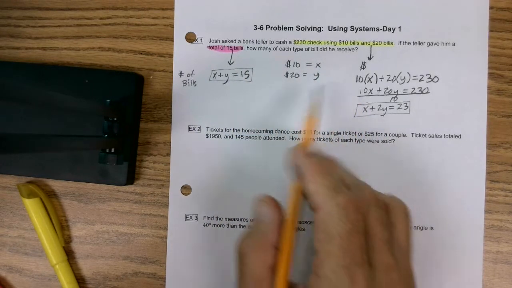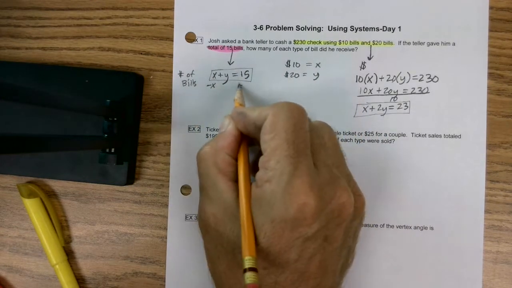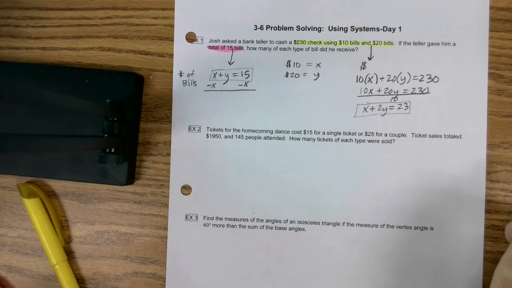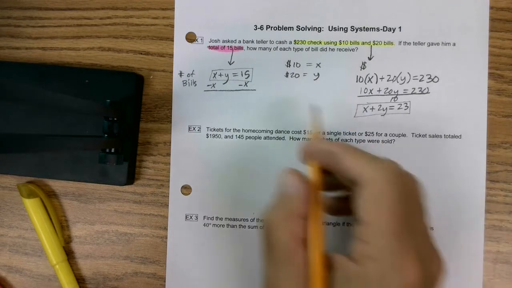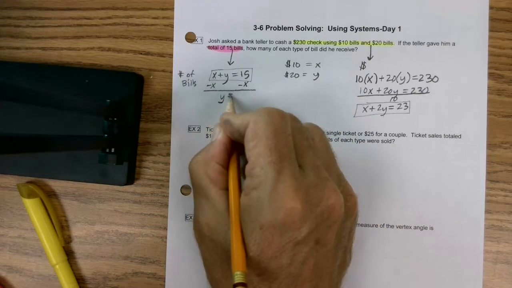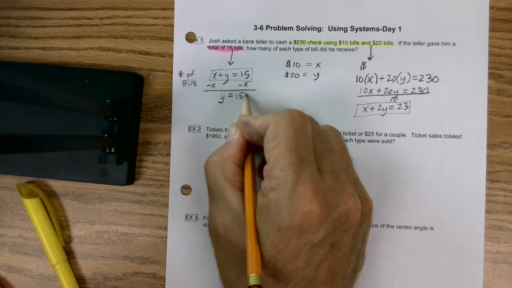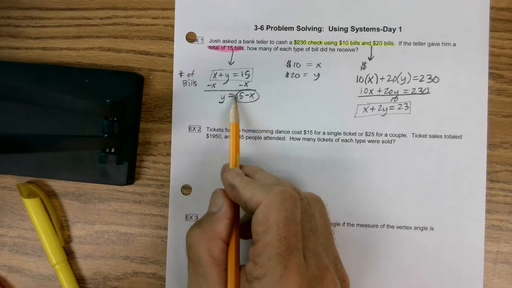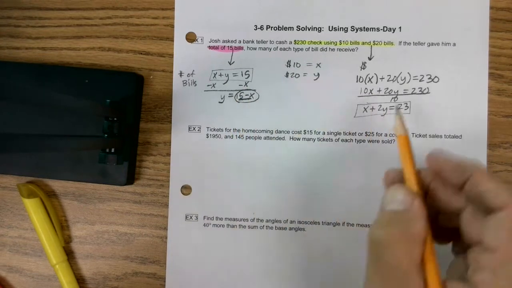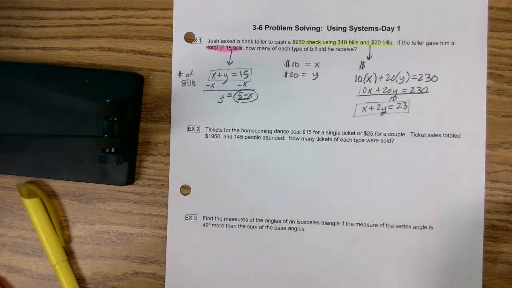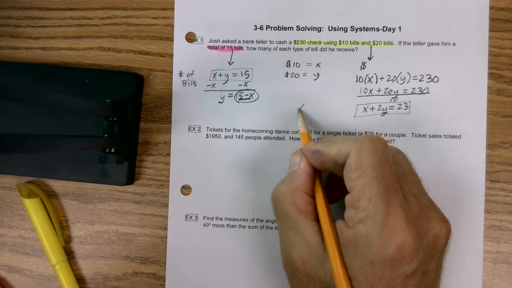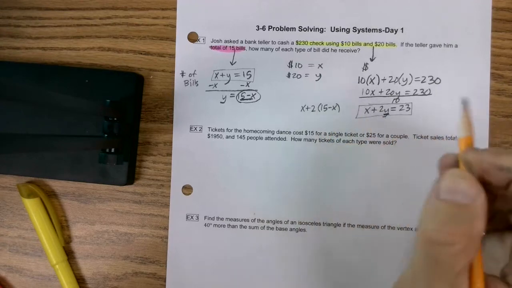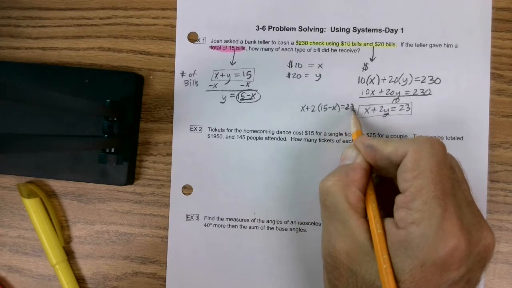You don't have to, but I'm going to subtract x from this side right here. And watch what I'm going to do. This is a little different variation of substitution. And I'm going to get y equals 15 minus x. See, I got that from over here. So what I'm going to do is put this value right here because they're equal. And so I'm going to get x plus 2 times 15 minus x equals 23.